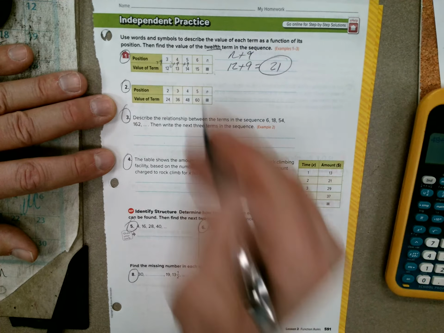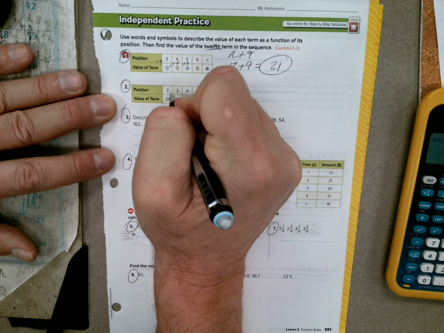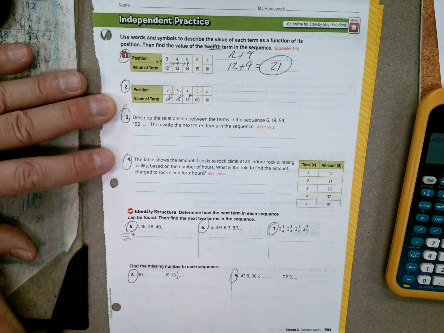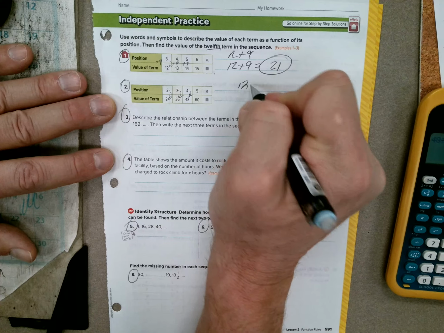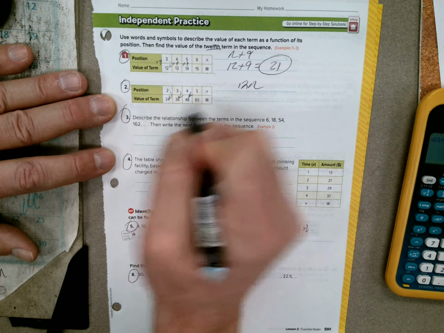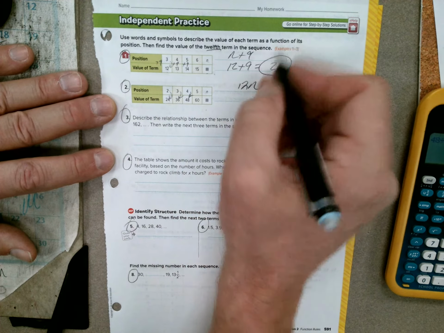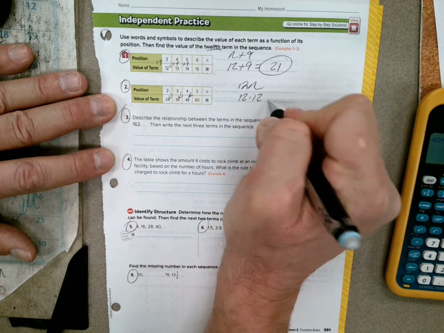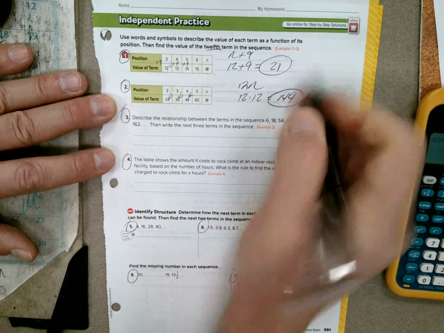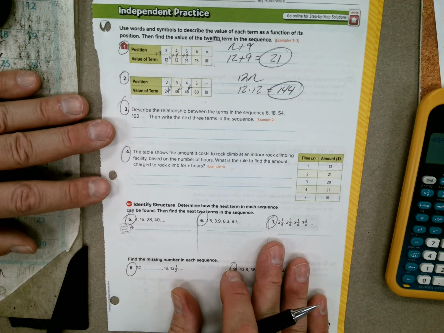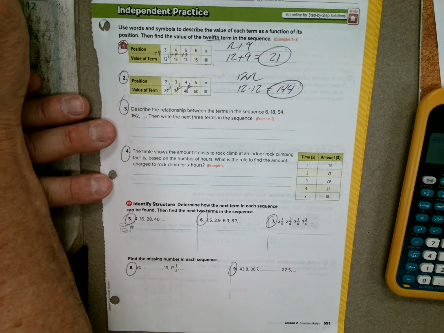So that tells us to get from here to here is times 12, times 12, times 12. So the rule is 12n. 12 times any number will give us the value of the term. We don't want any number, we want the 12th term. So 12 times 12 is 144. So I hope that made sense. Okay, all right, we are rolling on.